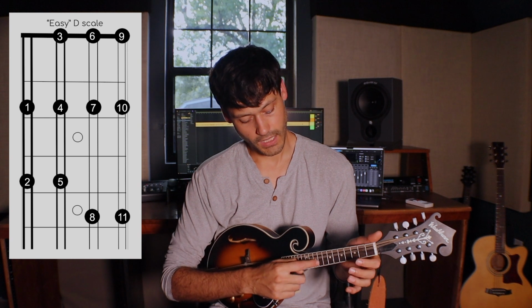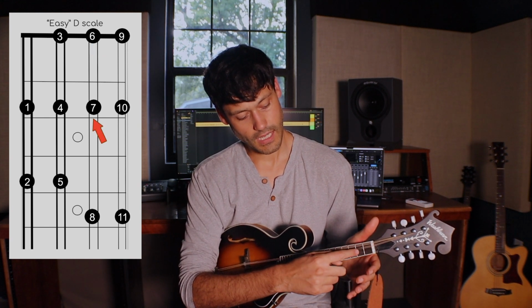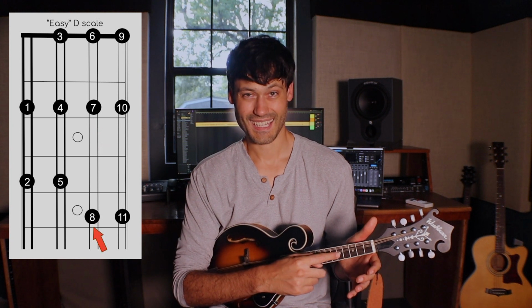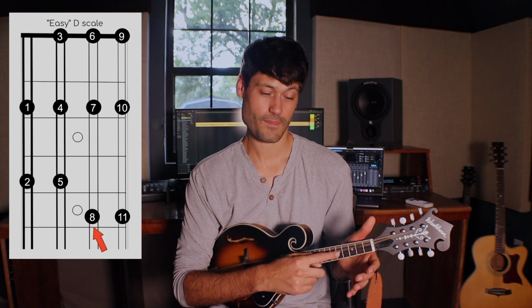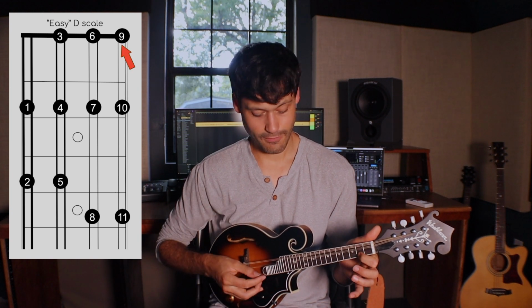I'm gonna back up and we'll go over this a bunch of times, and you gotta pause it and go over it a bunch yourself. So again, from the A string, the 3rd string down, it's open, 2nd fret, 5th fret, and now I'm gonna do that same thing on the bright E string. Open, 2nd fret, 5th fret.